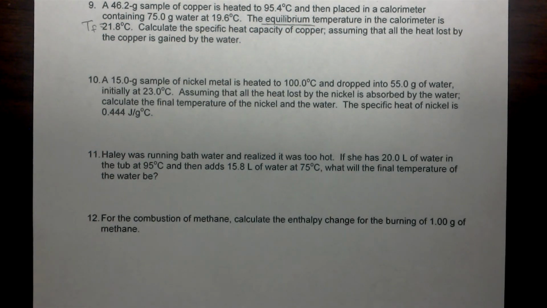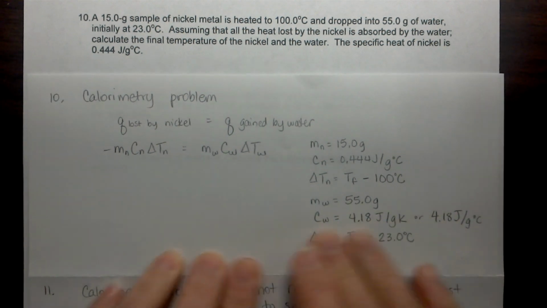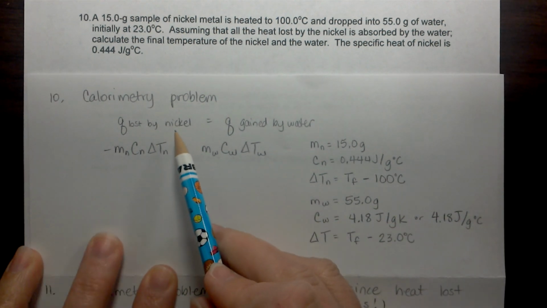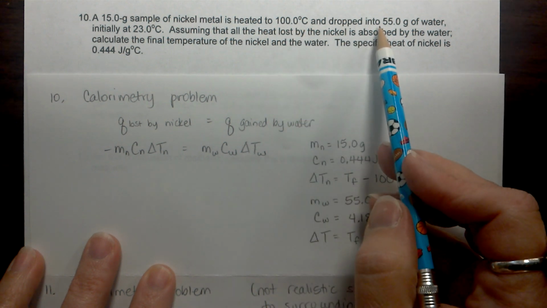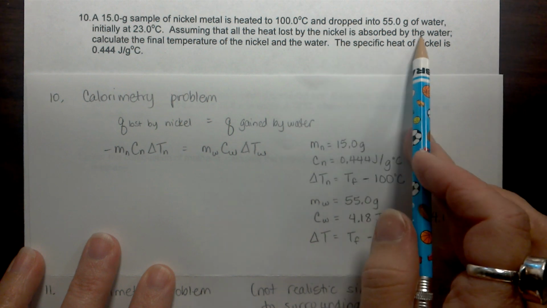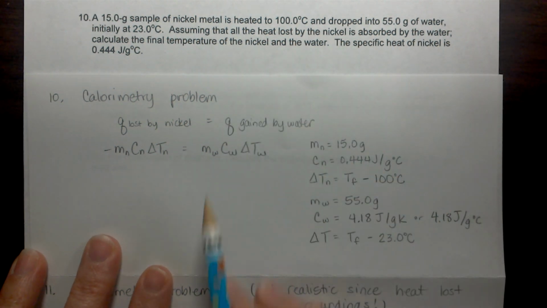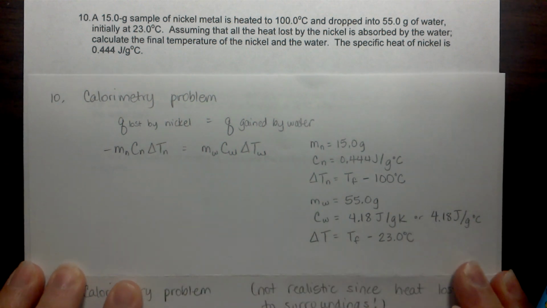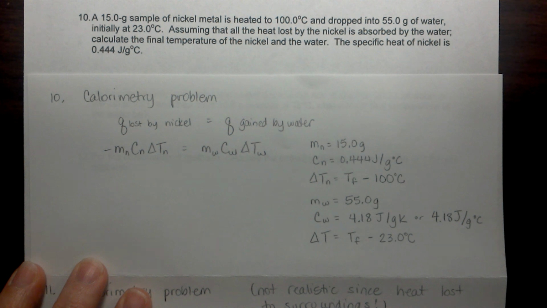All right. Problem number 10 is also a calorimetry problem. And you want to assume that the heat lost by the nickel, which is a metal, is absorbed by the water. This metal, again, is heated up and dropped into some water that was cool, and you're going to assume that all the heat lost by the nickel is absorbed by the water, and we want to know the final temperature. Again, you're going to use the same type of formula, but in this case, it's a little more tricky because you're trying to find the final temperature.